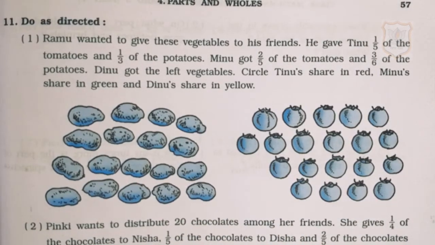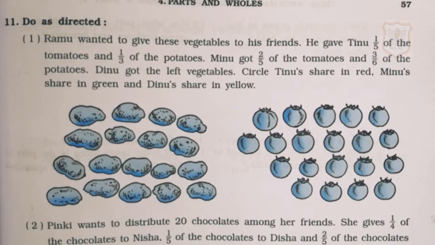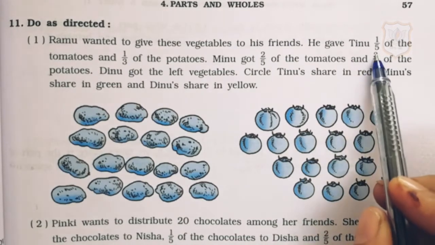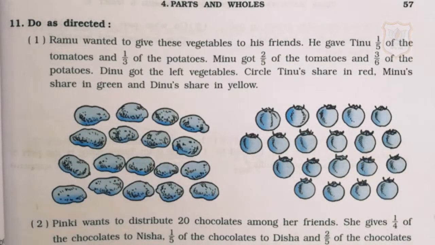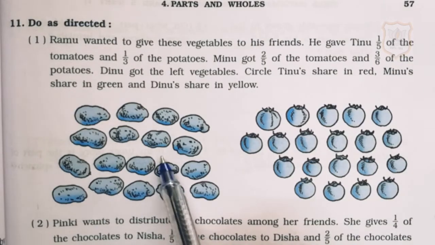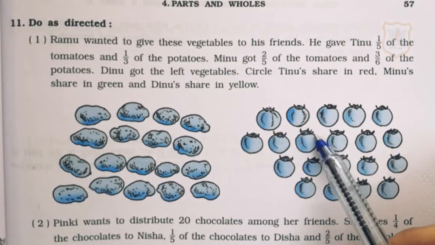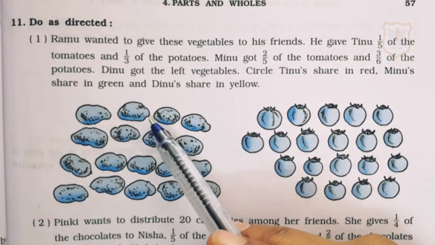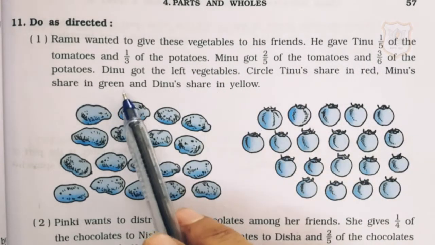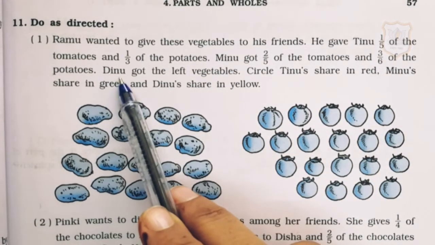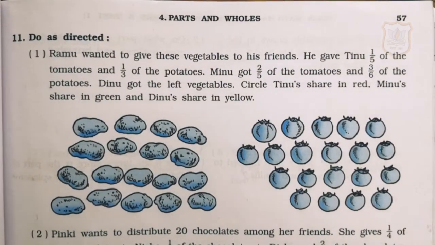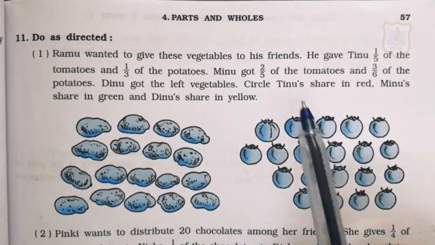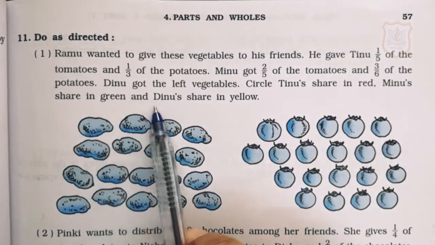Students, here what is given in the question is that Ramu wants to give the vegetables to his friends. From the total tomatoes, he gives 1/5 of the tomatoes to Tinu, and from the total potatoes, he gives 1/3 of the potatoes to Tinu, and 2/5 of the tomatoes to Meenu, and 3/6 part of the potatoes to Meenu. Now, after giving vegetables to Tinu and Meenu, he gives the leftover vegetables to Dinu. Students, after finding out how many tomatoes and potatoes Ramu is giving to Meenu, Dinu and Tinu, we have to circle Tinu's share in red, Meenu's share in green and Dinu's share in yellow.